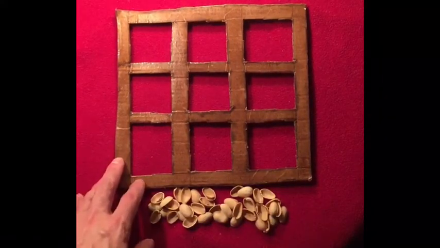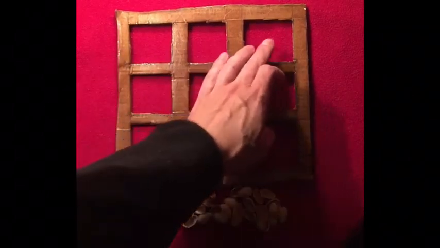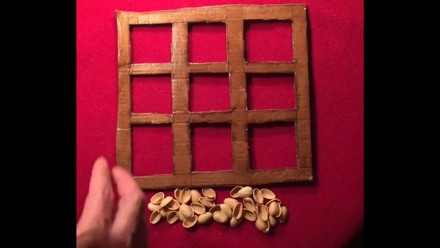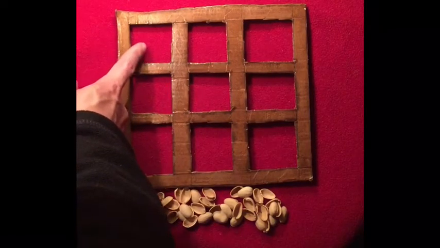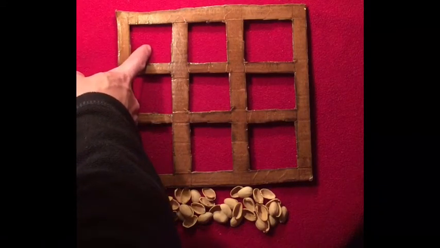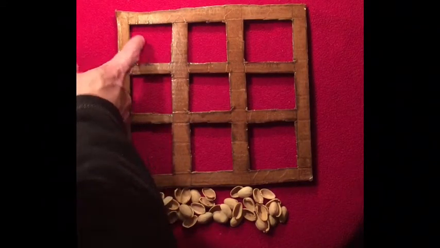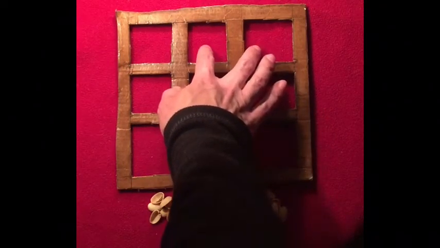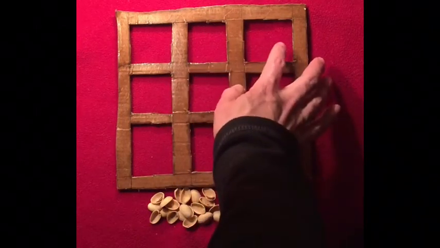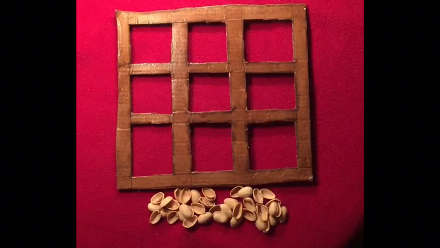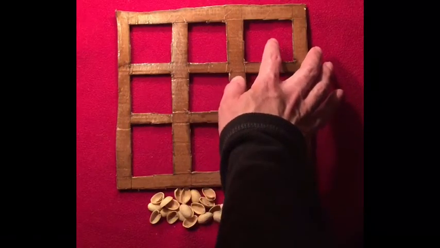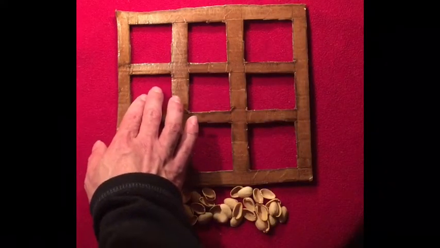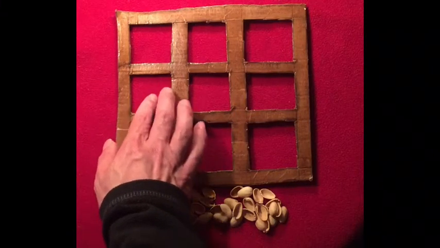Okay. I've also got a grid, and each square has a certain meaning. So the first square represents your income and also your problems about money. The second one represents your mind, your head, and how you think. The third one is called your hand, and this is your opportunities and your income.